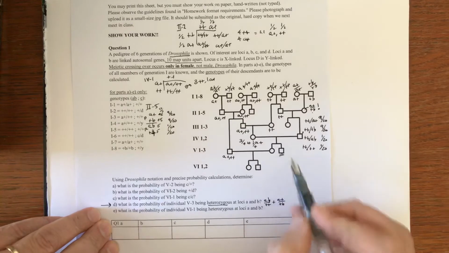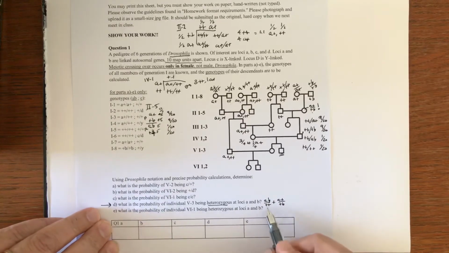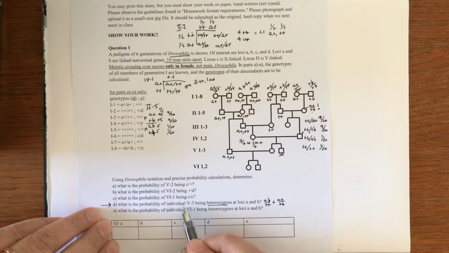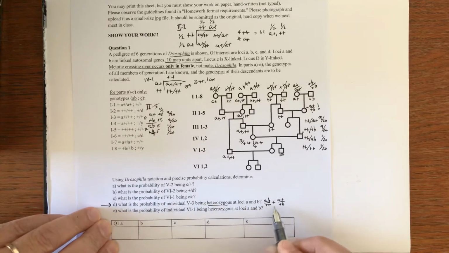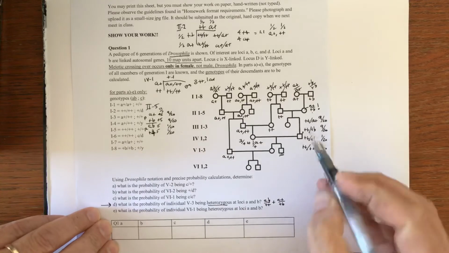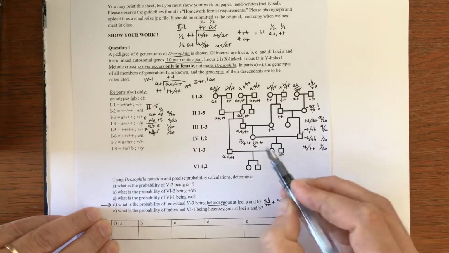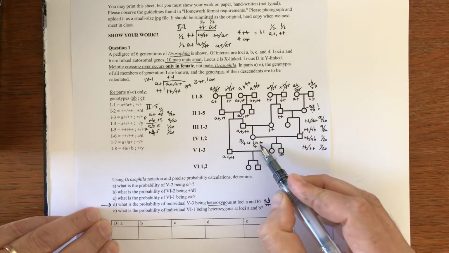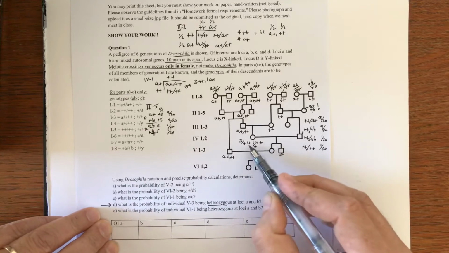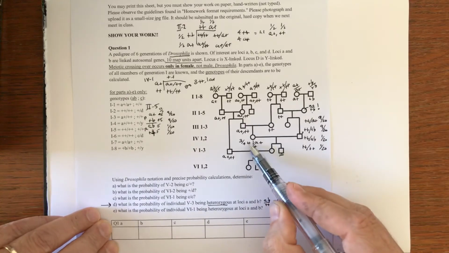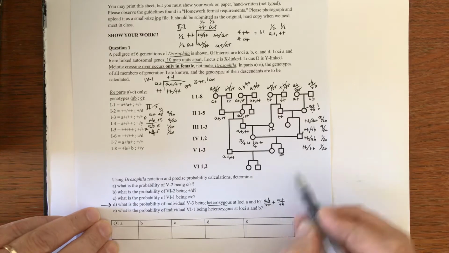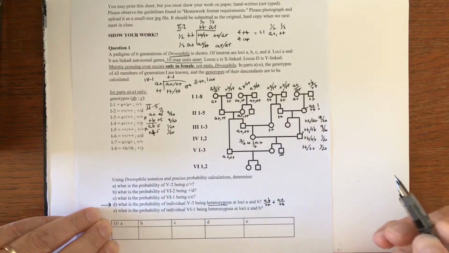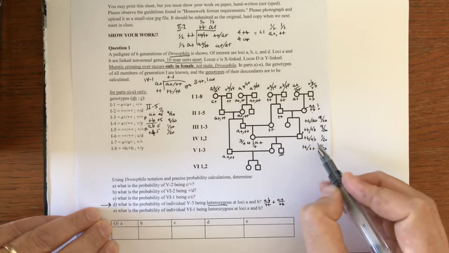Individual 5-3. The question is, what's the probability of being heterozygous at this? We only need to know that he will get plus plus or A plus from the female parent. Therefore, we need the 3/4 chance of plus plus and the chance of AB from here, and there's no recombination.